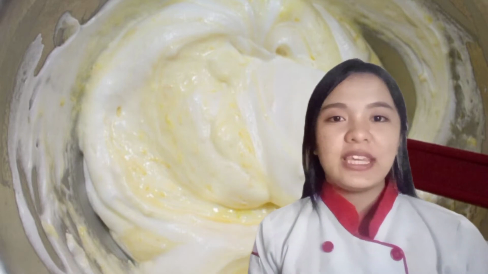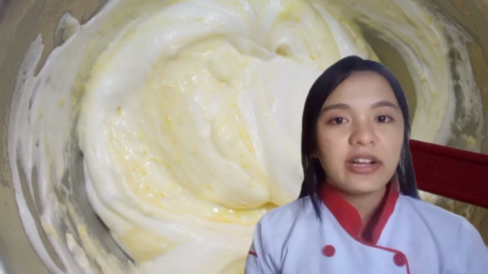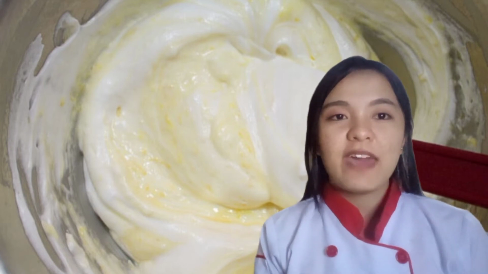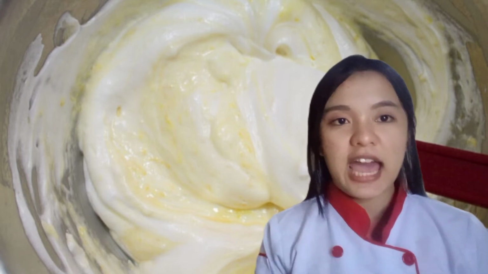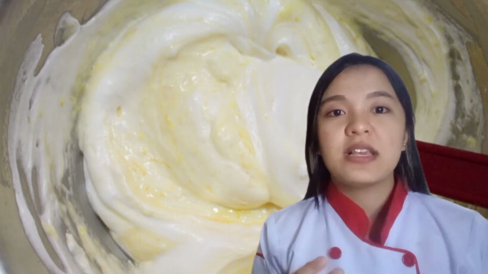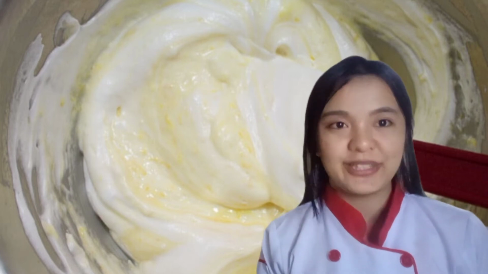You use folding techniques to gently combine light and airy mixtures such as beaten egg whites or whipped cream with heavier mixtures such as butter, flour, or fruit purees, or folding in melted chocolate or butter in a batter.